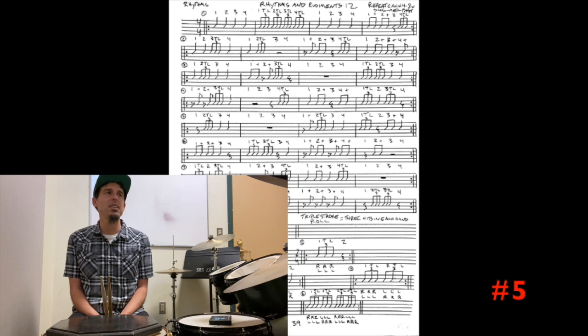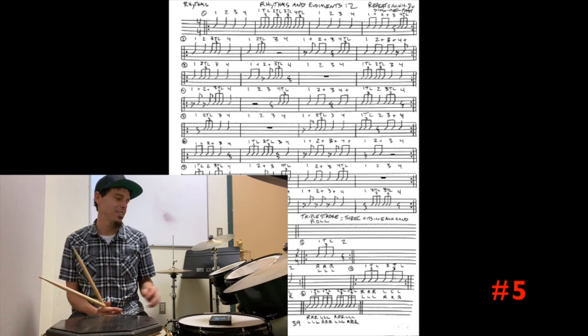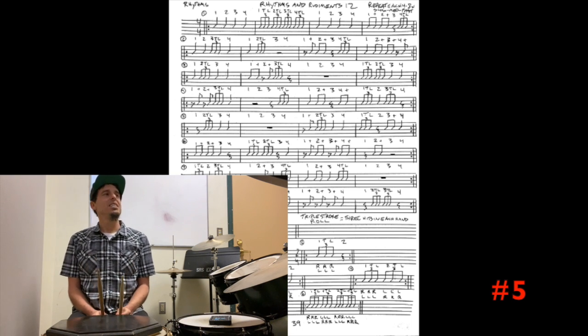Bar 4 has an eighth note triplet on beat 1. Beat 2 is a quarter note rest. Beat 3 are eighth notes, and then beat 4 is a quarter note. Here comes number 5. 1, 2, 3, triplet, 4, triplet.